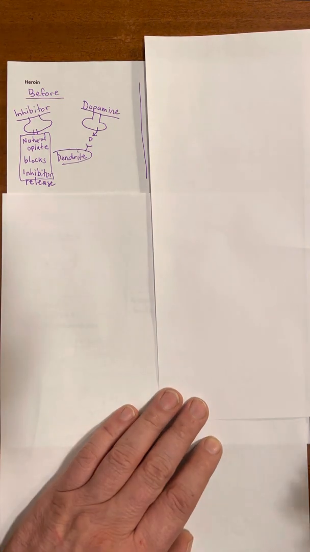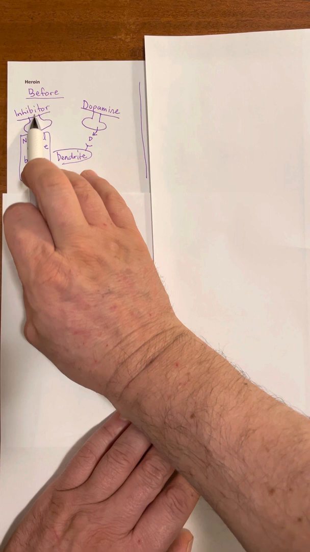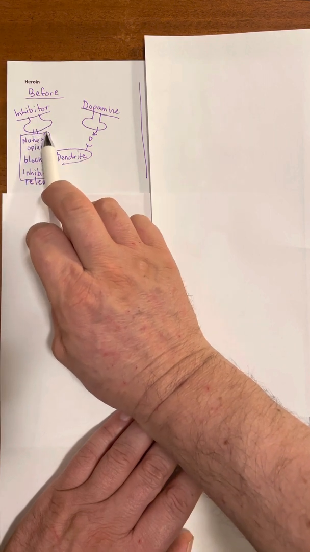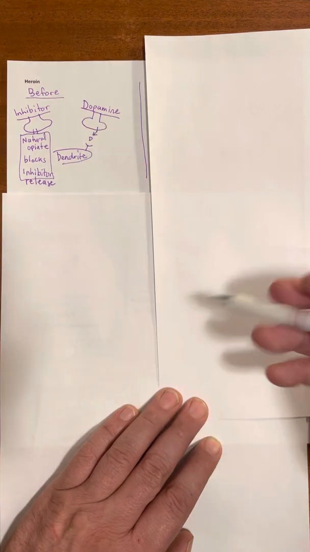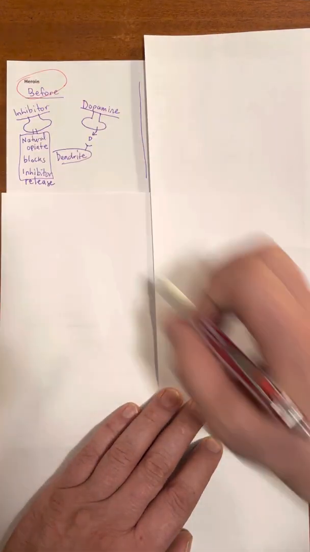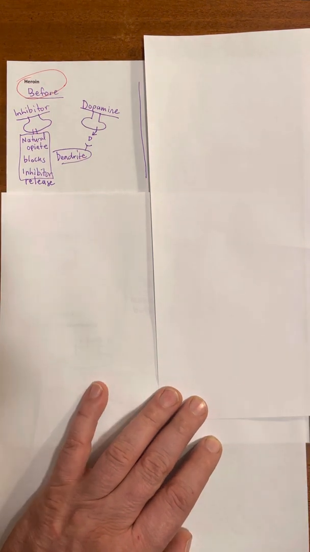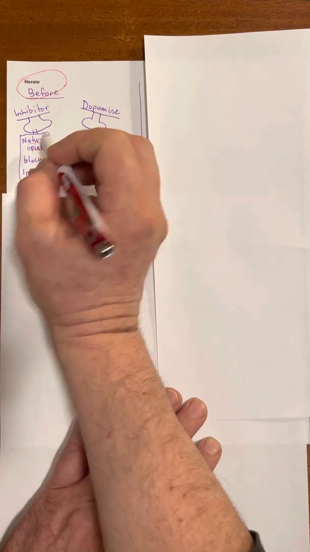However, this activity is going to be regulated by an inhibitor neurotransmitter that's going to block the release of the dopamine.